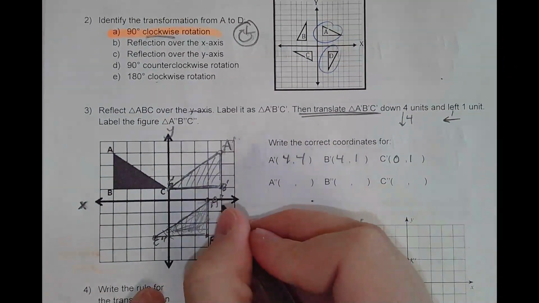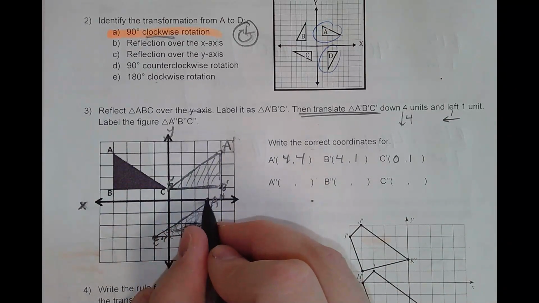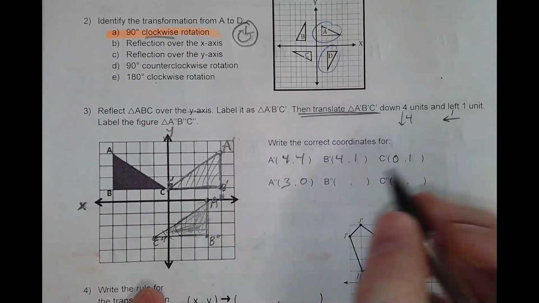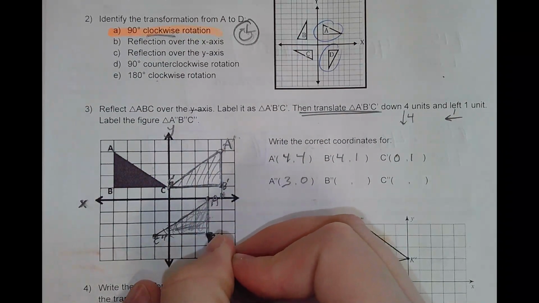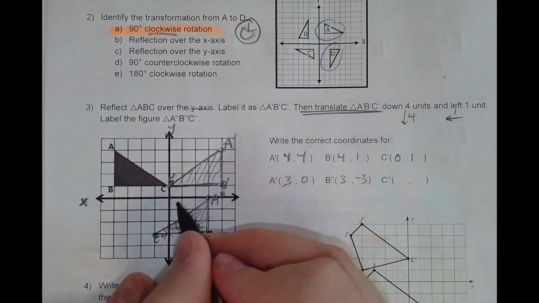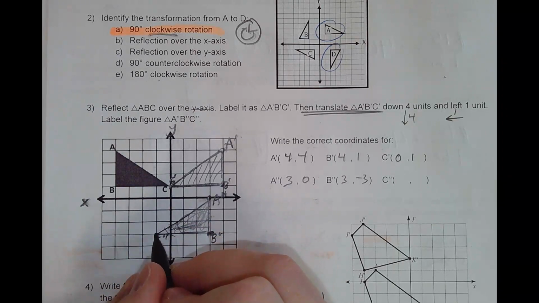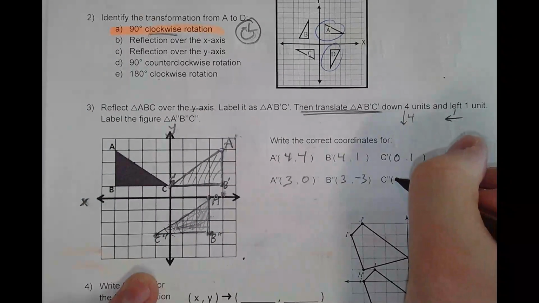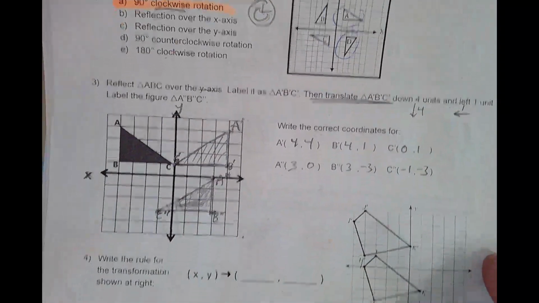A double prime, which is this one, is going to be 3, 0. B double prime is right there, 3, -3. And C double prime is going to be over here on the left. So left 1, -1, down 3, -3. So -1, -3. And those would be the correct answers. Okay, let's move on to number 4.